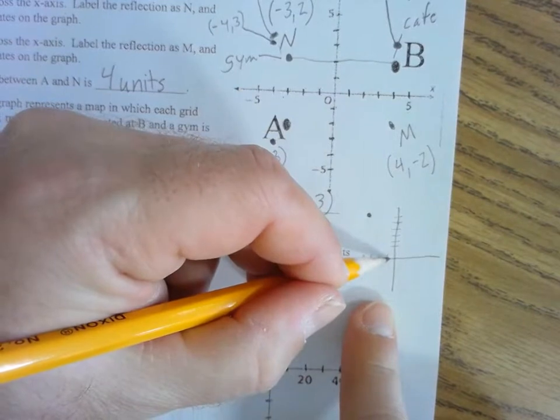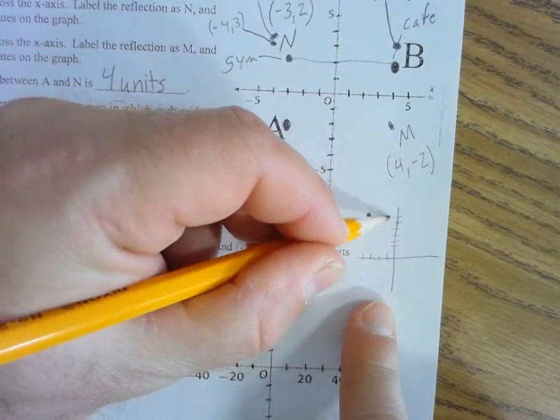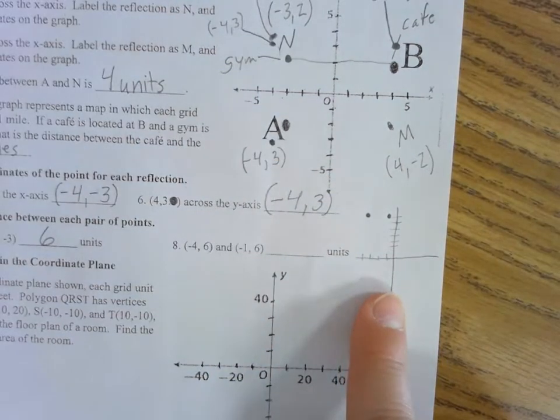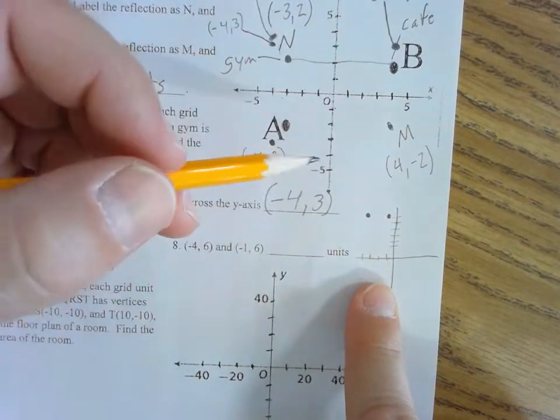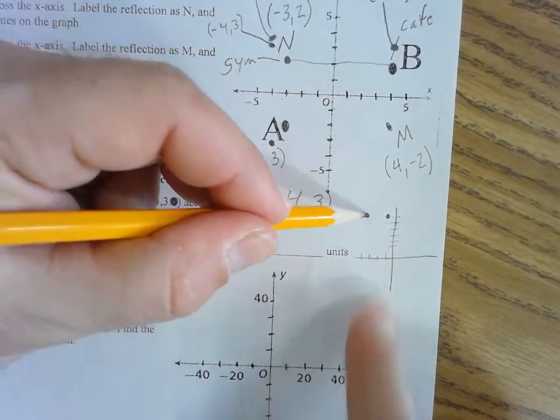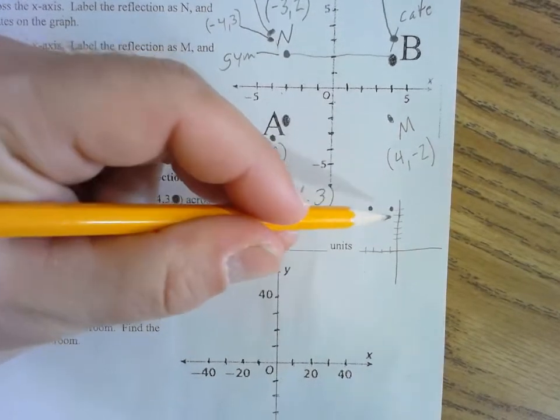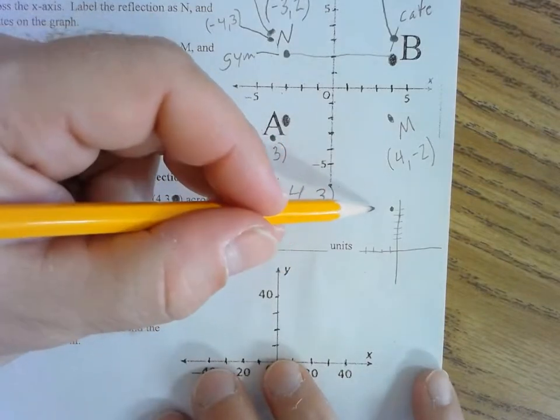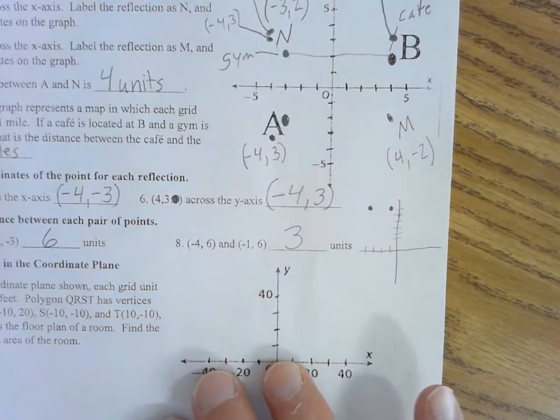So back 1 and up 1, 2, 3, 4, 5, 6. Okay, so that's a -1, 6. How far are those apart from each other? Well, -4 is right here, -4, 6 is here. So from here to here, I'm going from -4 to -1, right? So from -4 to -1, if you count over 1, 2, 3, it's 3 units away.